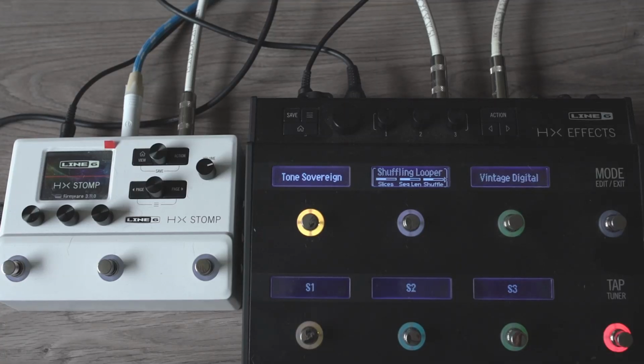Okay, so in this video I'm going to show you how I set up the HX Effects to switch snapshots and occasionally presets on the HX Stomp. I'm not a MIDI expert and yesterday was the first time I tried this, so I thought it might be useful to show this, because if I can do it, definitely you can.